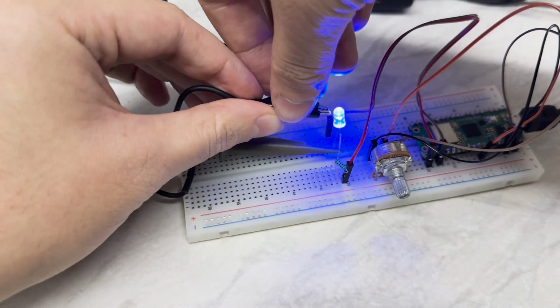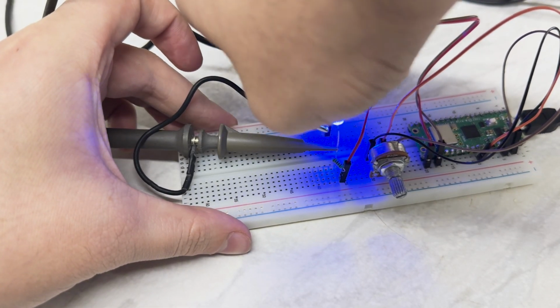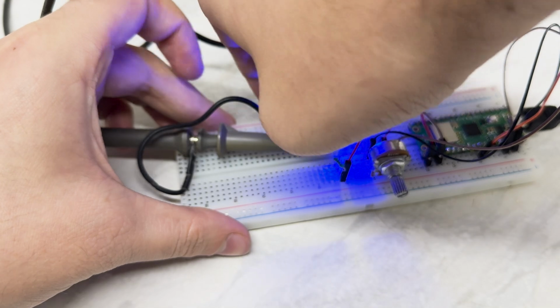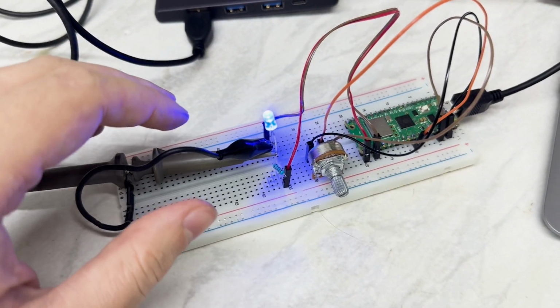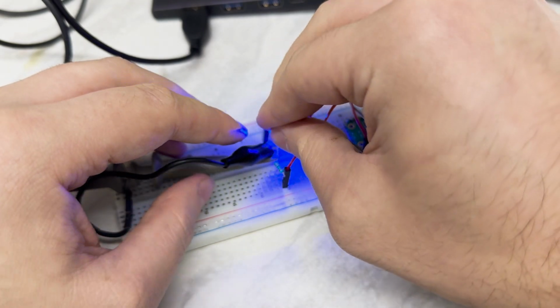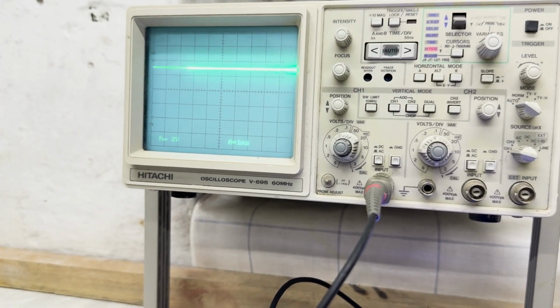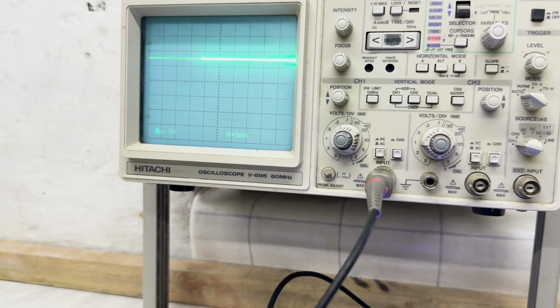And I'll just get this ground clip on the short leg of the LED. Is that on correctly? Okay, now that's stable enough. So now we can see that right now we have 100% duty cycle because it's at the maximum value.